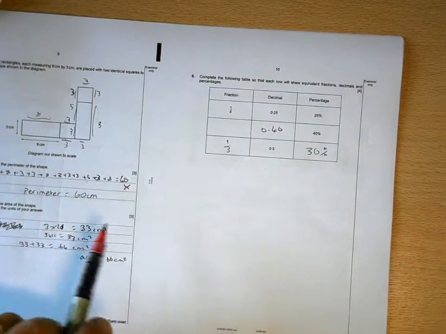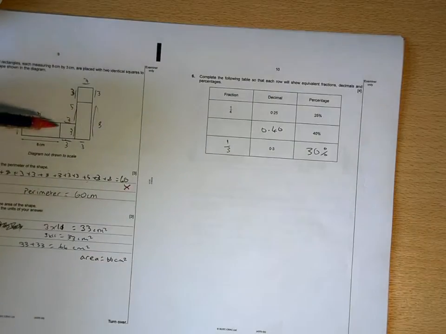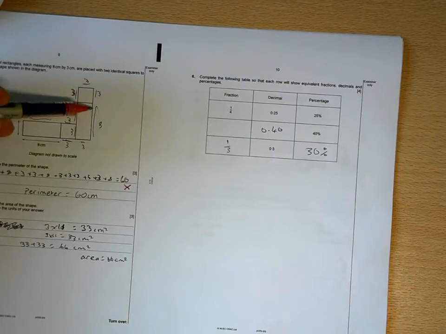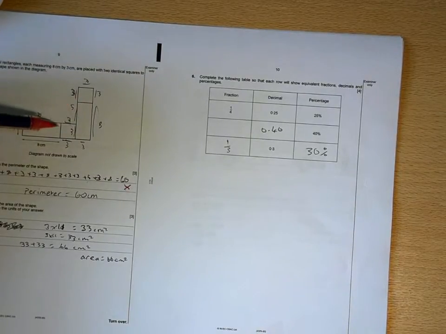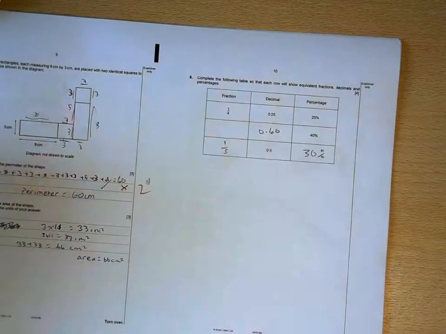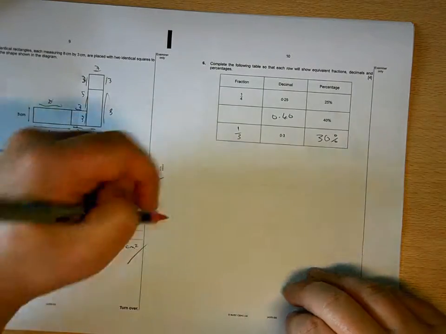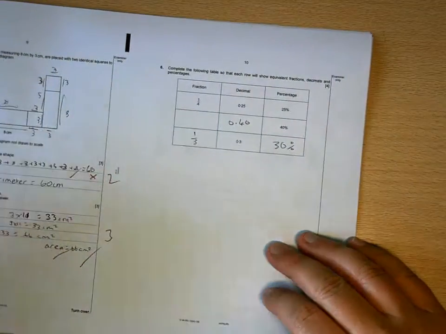So it should be 50. So you've got your 3, 8, 3, 8, 3, 3, 8, 3, 3, 3, 5, 3, 8. So you've just added them up incorrectly. And that's right, and you've got the centimetres squared, which you need, so that's very good.